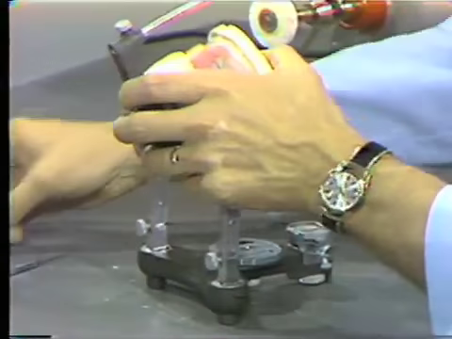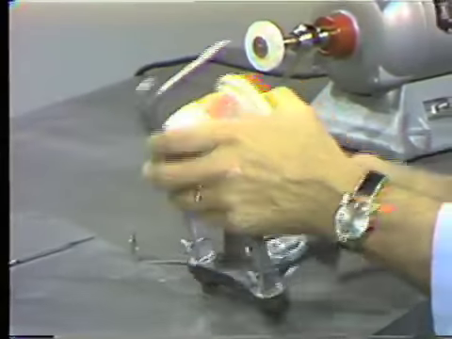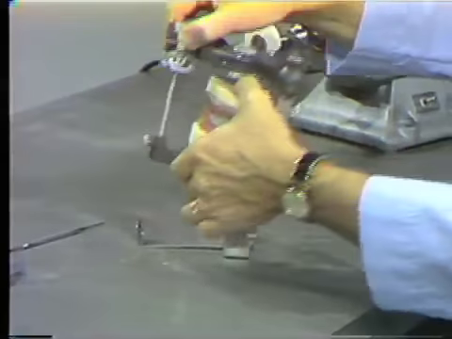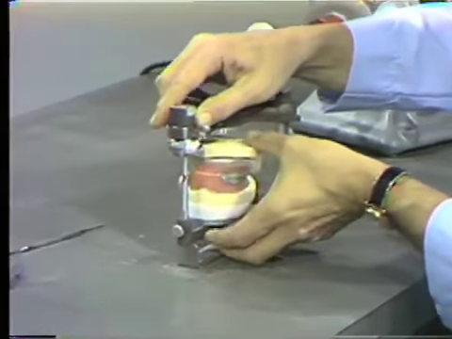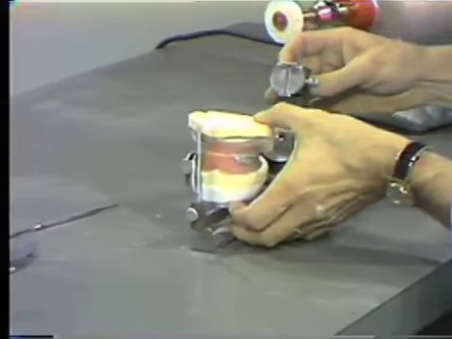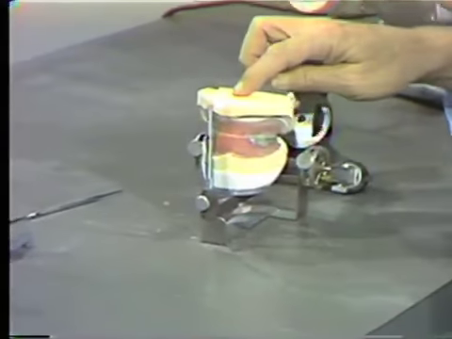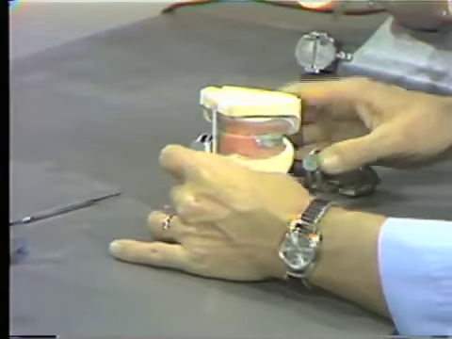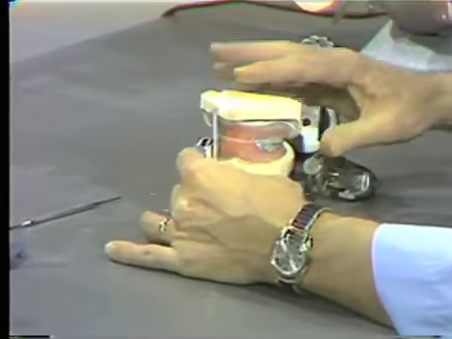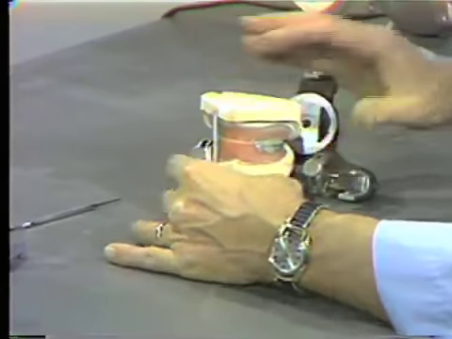Now we will use the mounting stand, place the articulator on the mounting stand, and we now can open the lower member, and we're ready to mount. Be sure your upper is correctly seated and tight, and everything is secure.